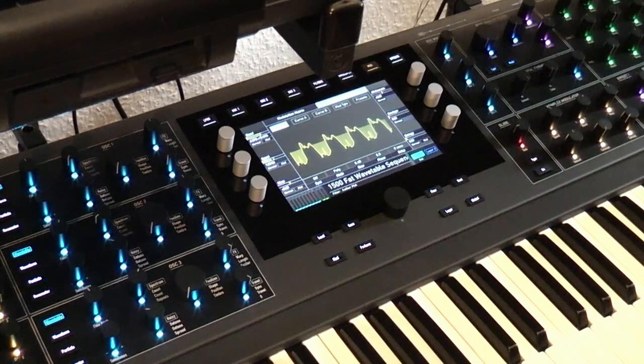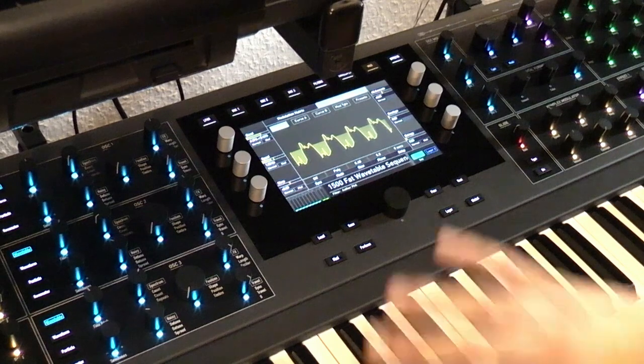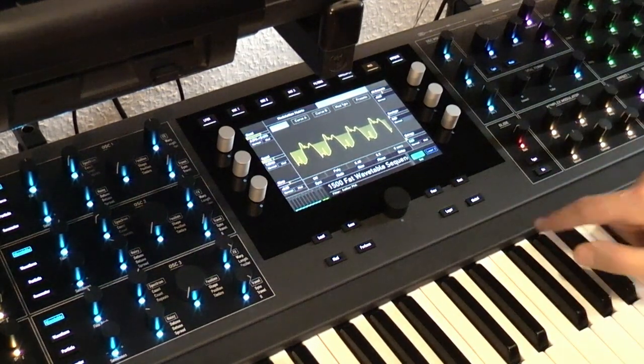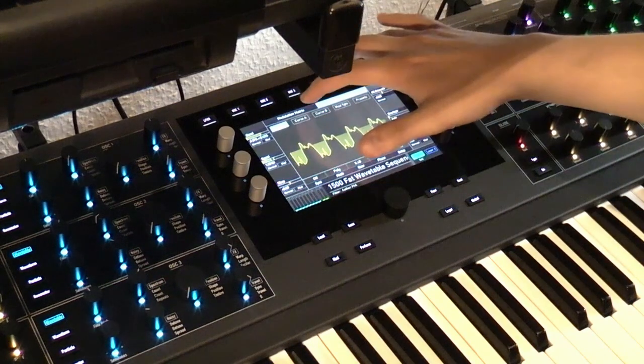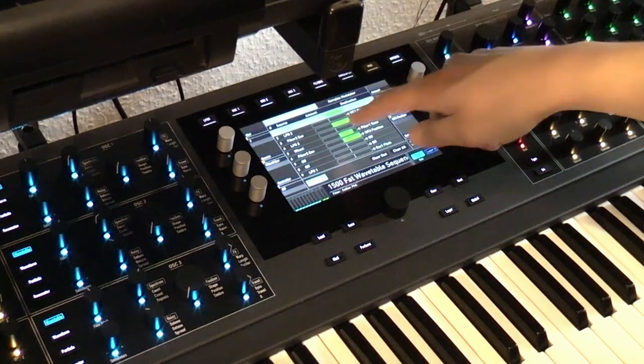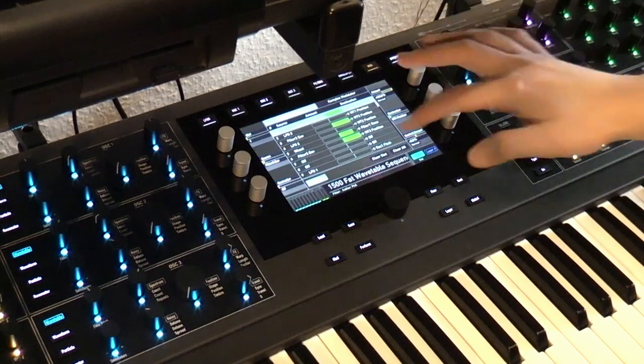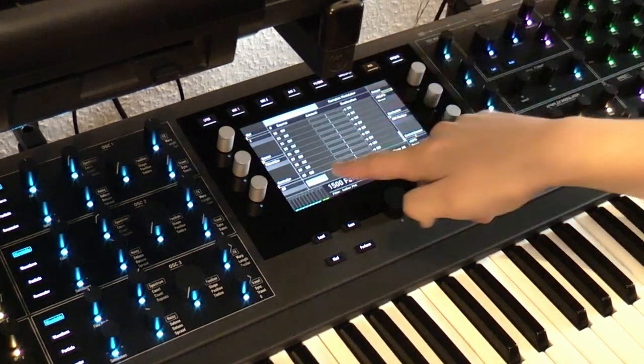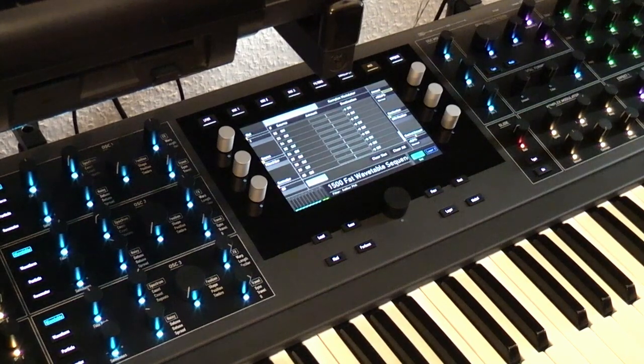Okay, so a lot of modulation sources, of course a lot of modulation destinations, and you've got a modulation matrix here with up to 40 modulation slots.